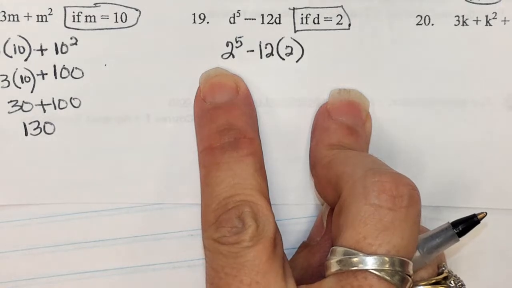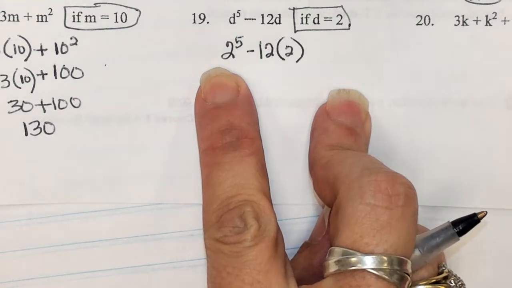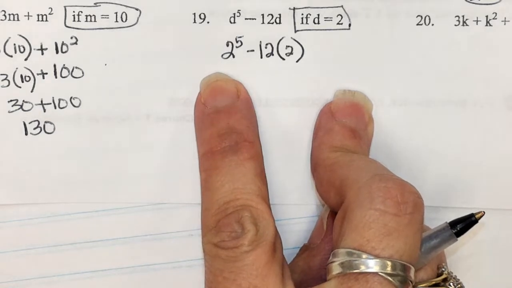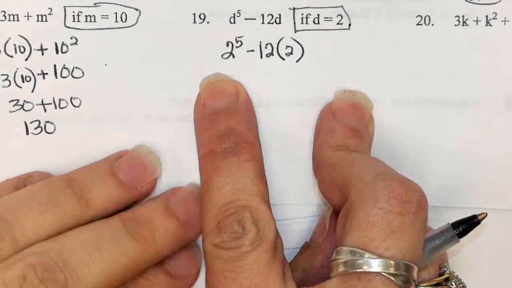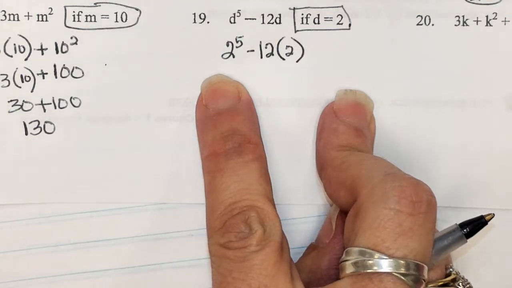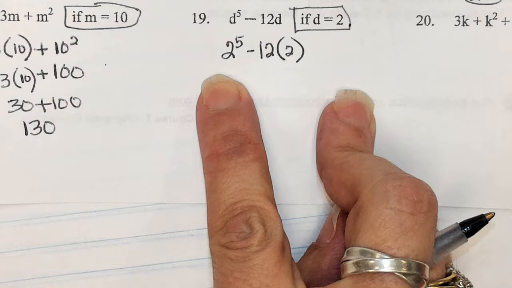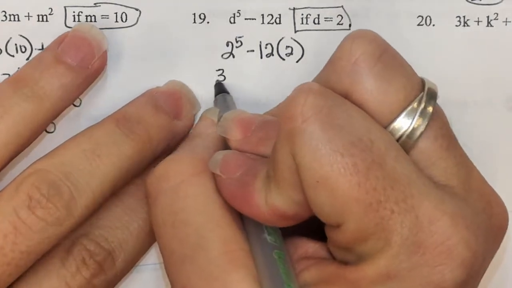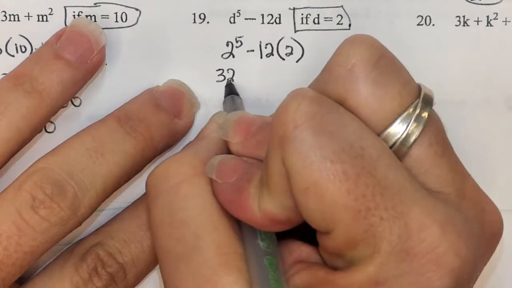Exponents before multiply. E, exponents. No, it is not 10. What is 2 to the 5th power? 2 times 2 is 4. Times 2 is 8. Times 2 is 16. Times 2 is 32. Listen, it's not 10. It is 32.